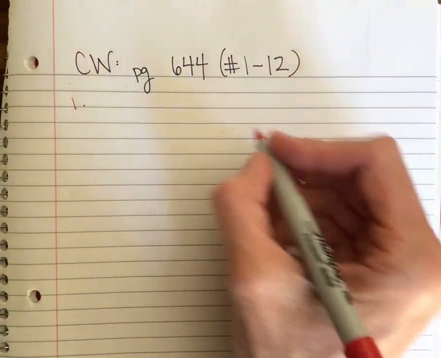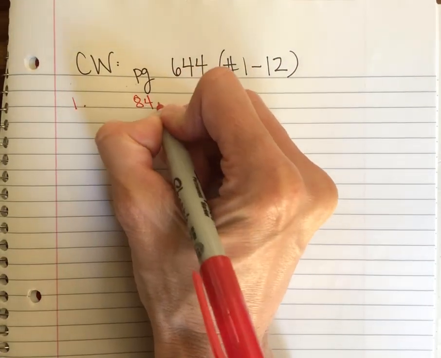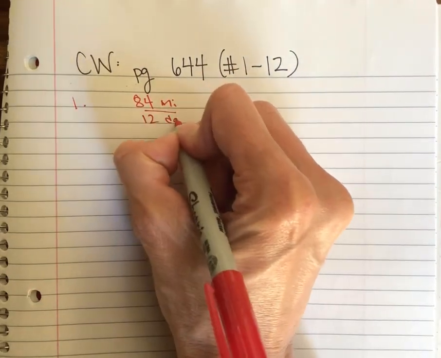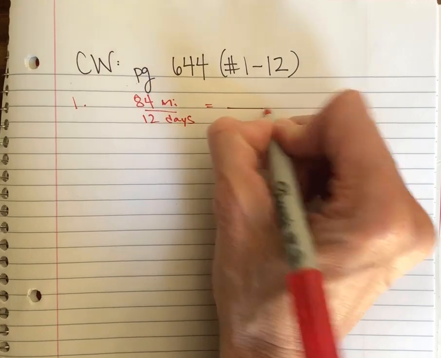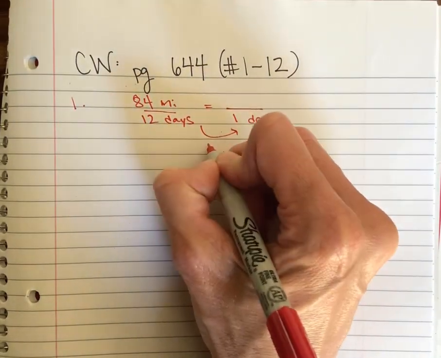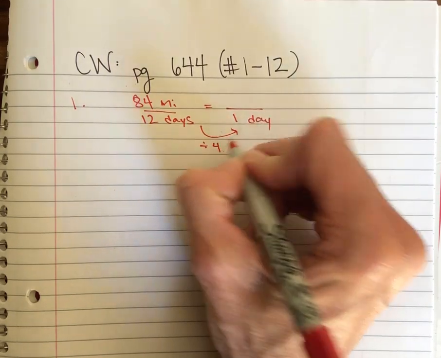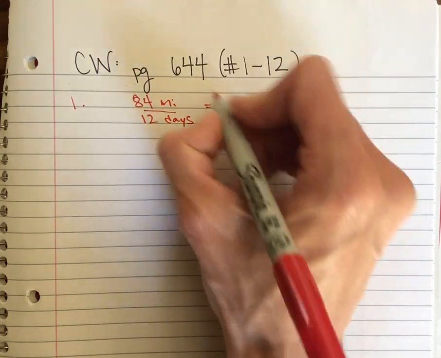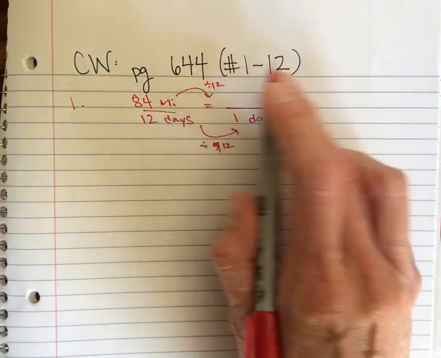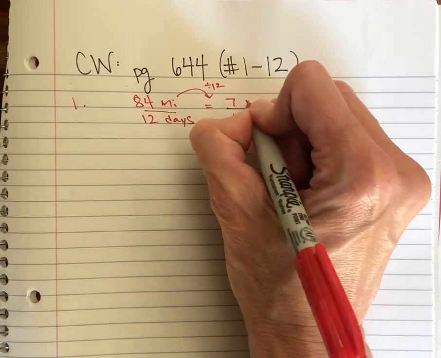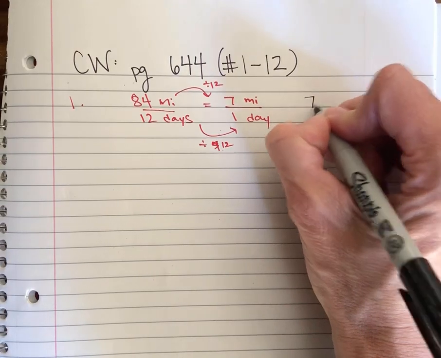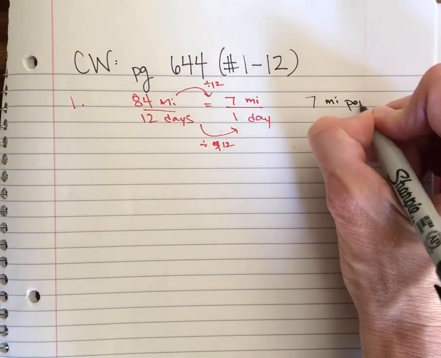1 and 2, we're finding the unit rate. So 84 miles to 12 days. Unit rate means we want 1 day, okay? So in order to do that, we divide by 12. Do the same thing to the numerator, divide by 12. 84 divided by 12 is 7. And then anytime we write the unit rate, we write it out, 7 miles per day.